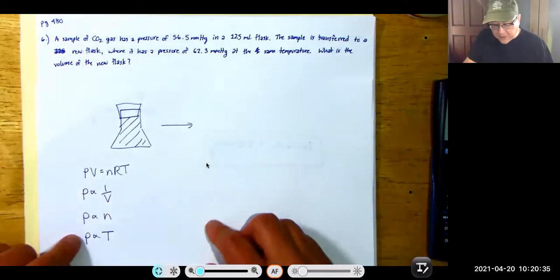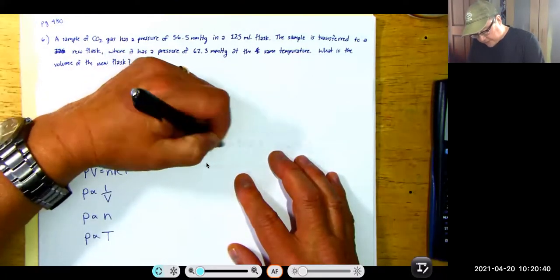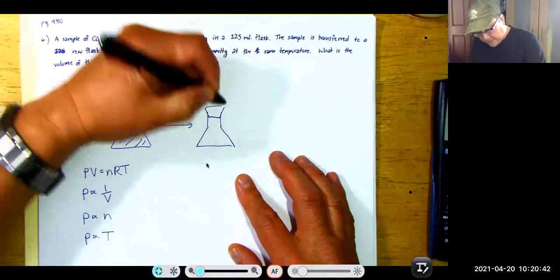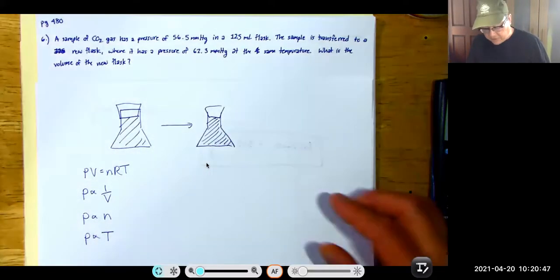So if I see that the pressure has increased, I know that the volume must have decreased. So I'm going to draw a smaller flask here, and the gas is more dense because there's less volume.